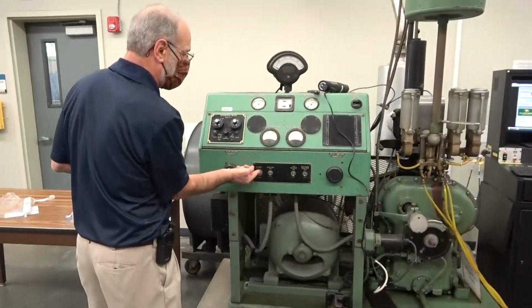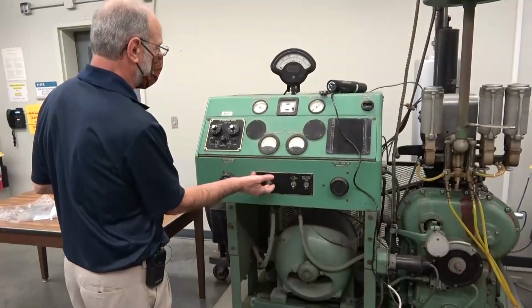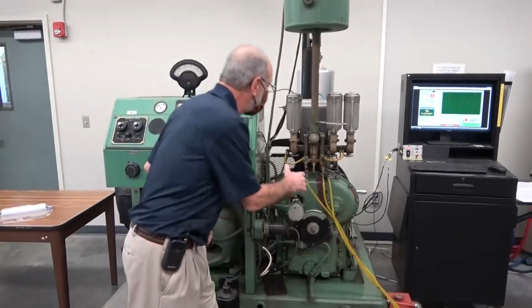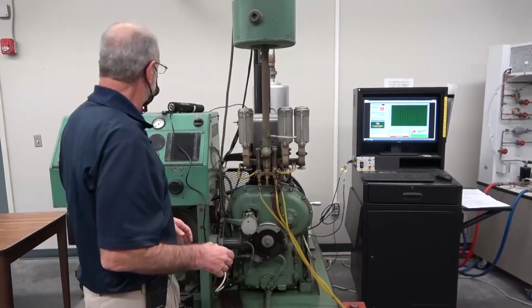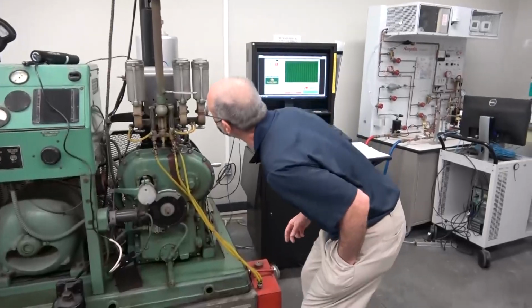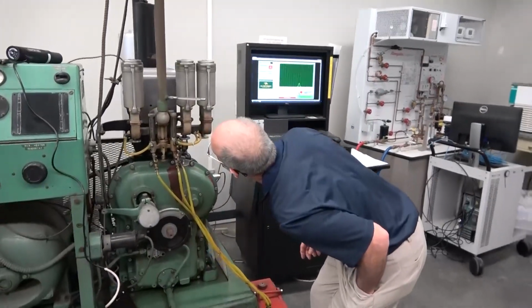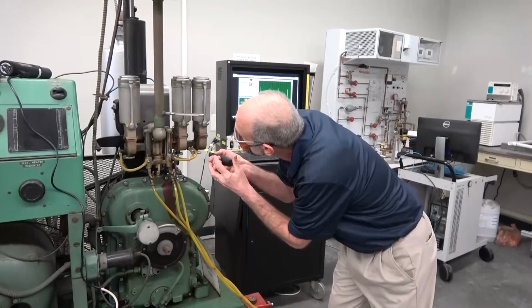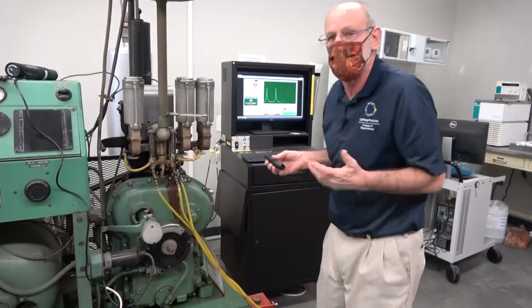So let's turn this on. Let's turn on the ignition. We're already set up to tank number 2. It's suggested that you set the fuel to air ratio at about 1.2, which is where it is right now. Yeah, it's set right at 1.2.